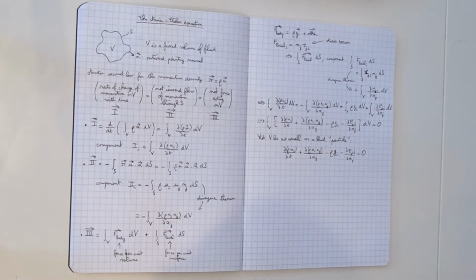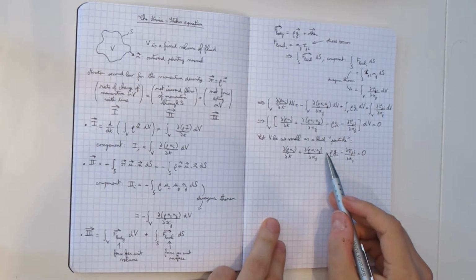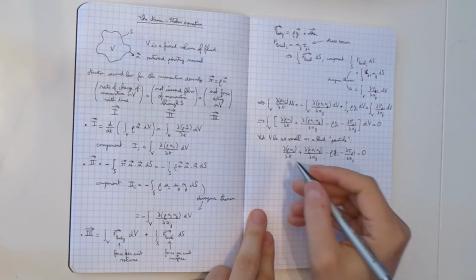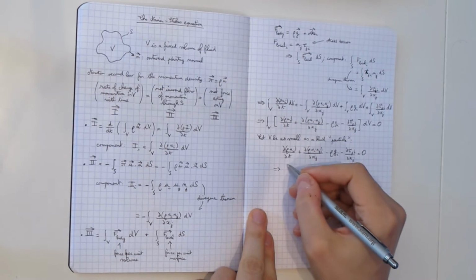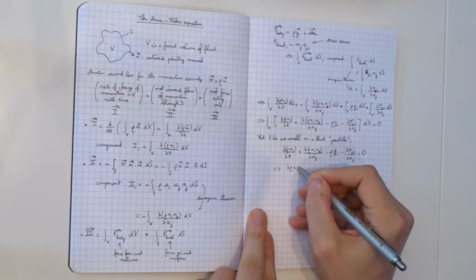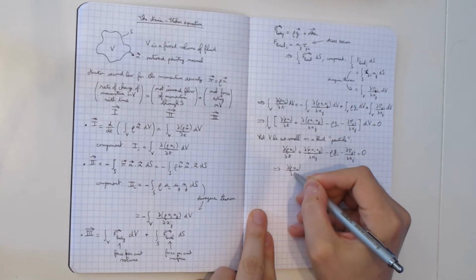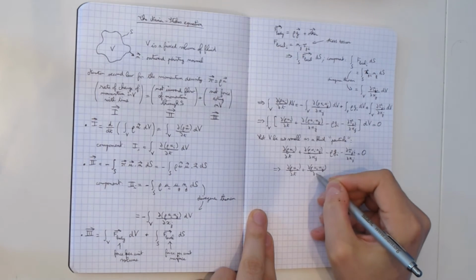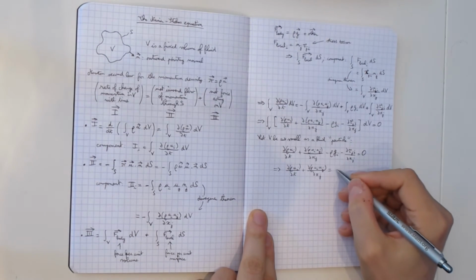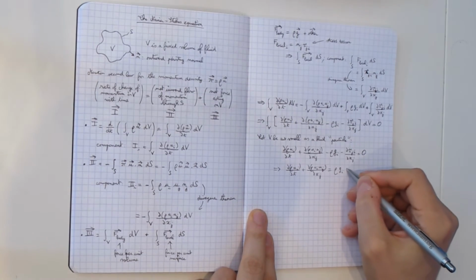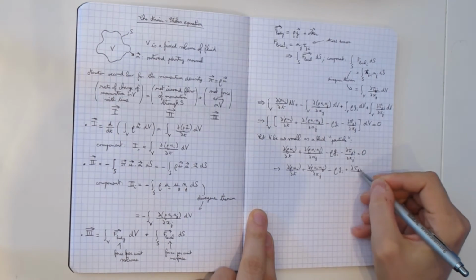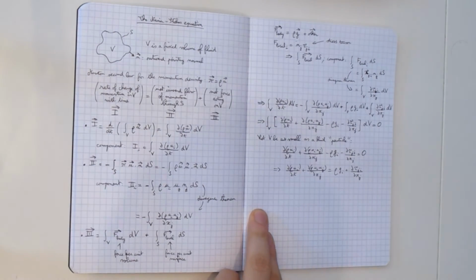And I can write it in a slightly different way, just to make the equation a little bit nicer to look at, by sending these two terms onto the right hand side, and essentially that gives me d rho ui over dt plus d rho ui uj over dxj, and on the right hand side I get rho gi plus d tau ji over dxj.